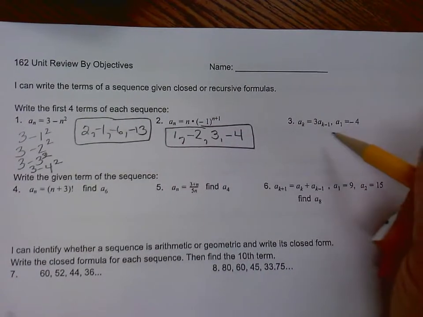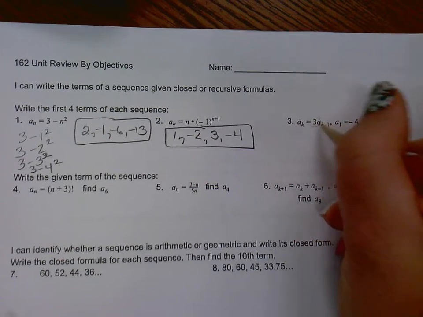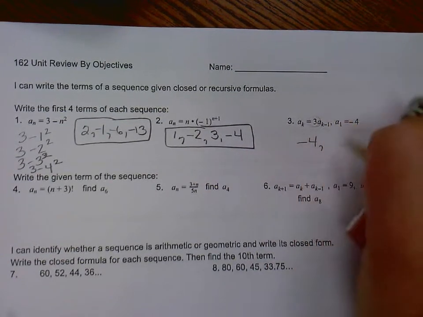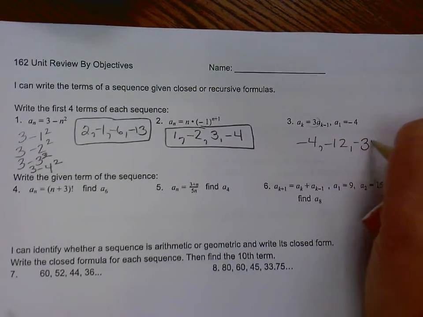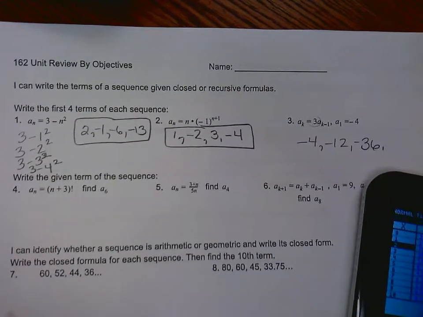So this is a recursive function. So I'm just taking 3 times the term that comes before it. So if I start at negative 4, 3 times negative 4 is negative 12, times 3 is negative 36, and negative 36 times 3 is negative 108.